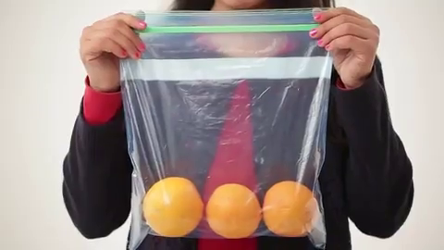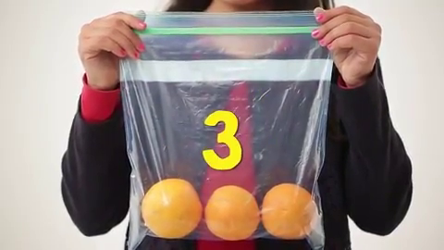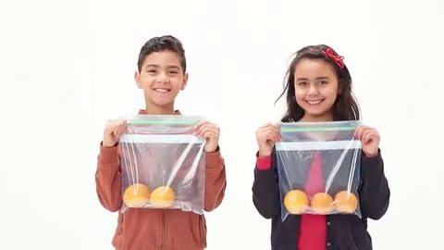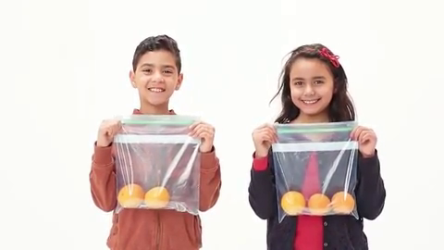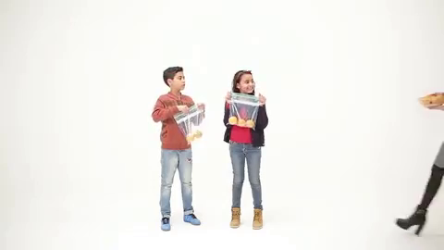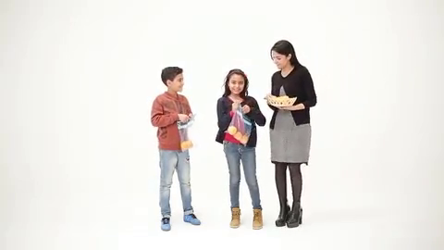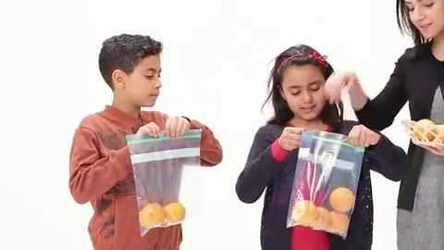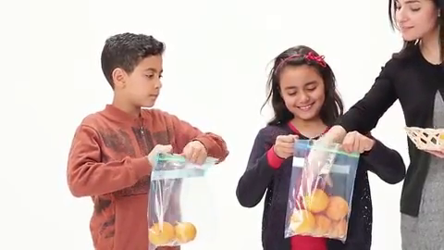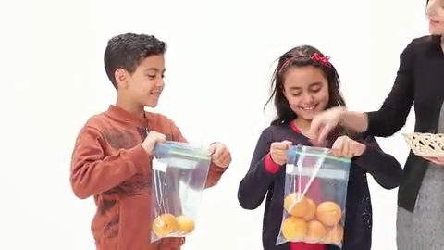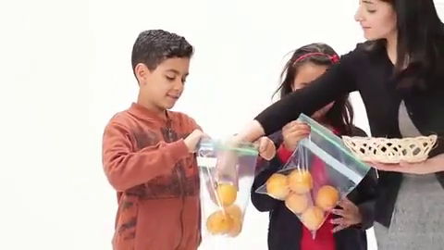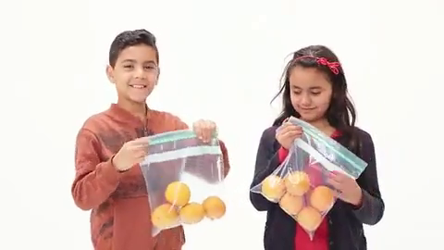Suppose Sally has a bag of 3 oranges, while Hassan has a bag with 2. The inequality would read as 3 is greater than 2. Their teacher, Miss Nelly, tells Sally and Hassan she will give each one the same number of oranges again. That means that however many each of them has will double. This could be shown as a multiplication by 2. The inequality remains true after multiplying both sides.